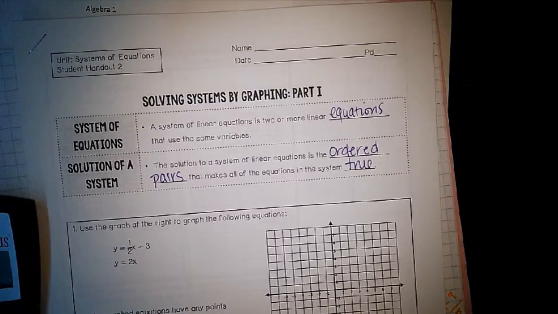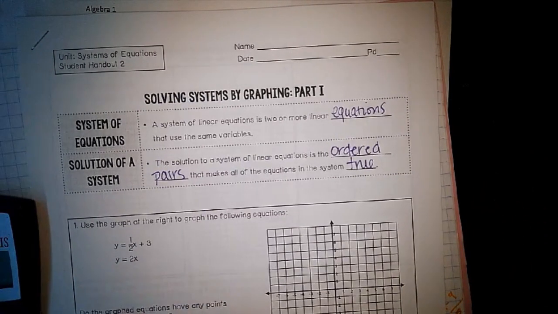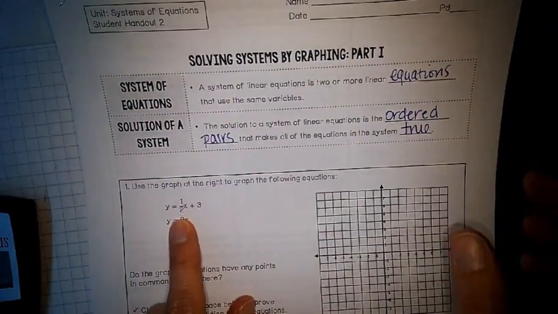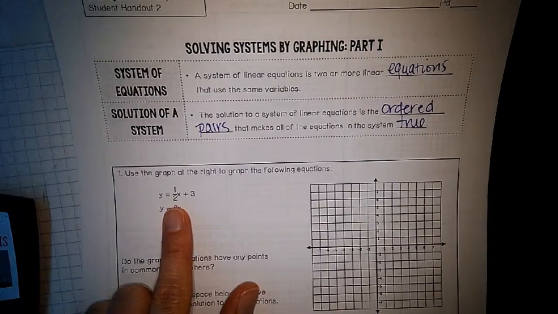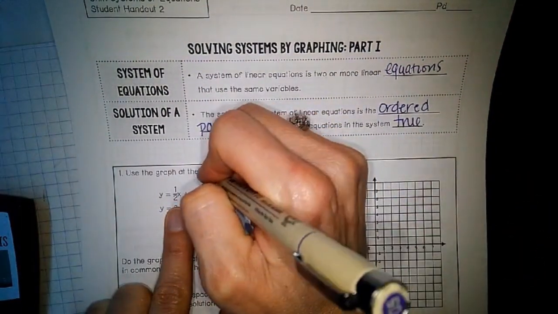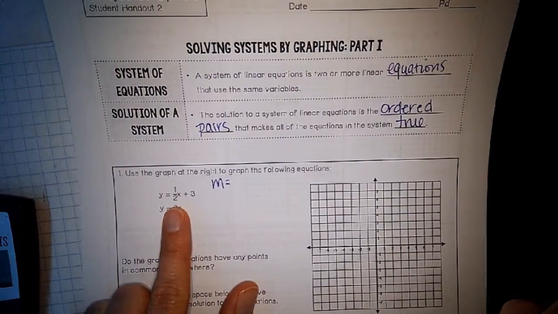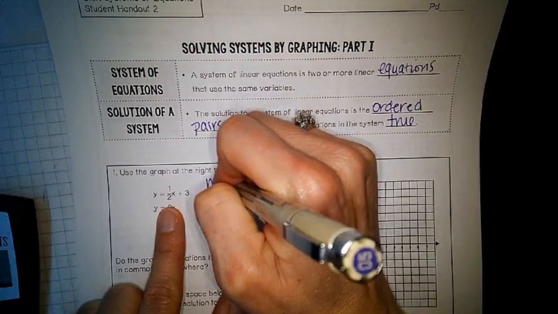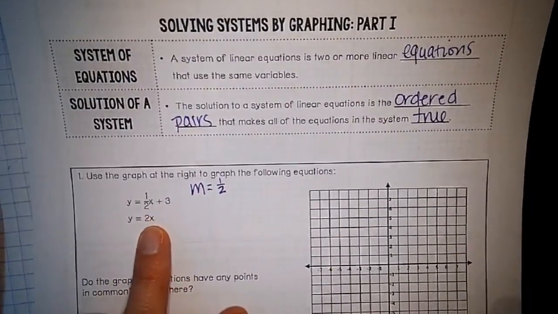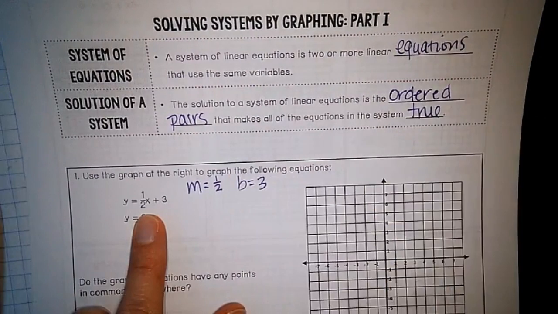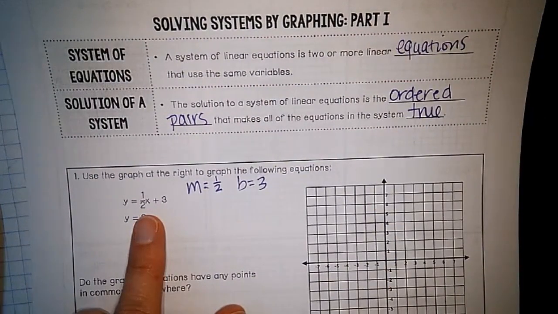So, we are going to use the graph at the right in order to graph the following equations, and then we're going to figure something out. Okay? So, let's look at these equations. What do you know about the first one? What's its slope? Class, what's its slope? 1/2. What's its y-intercept? How can we use our y-intercept and our slope in order to graph this line?